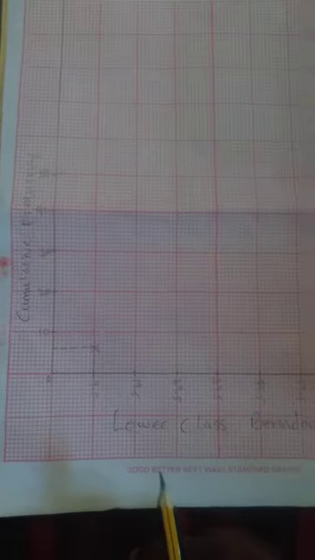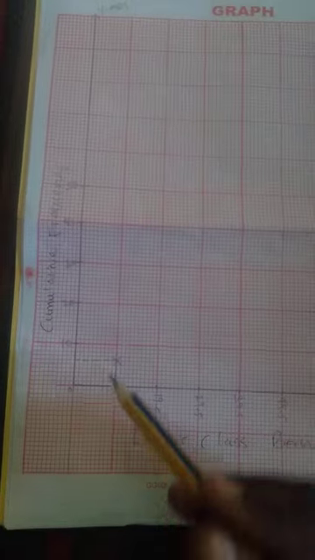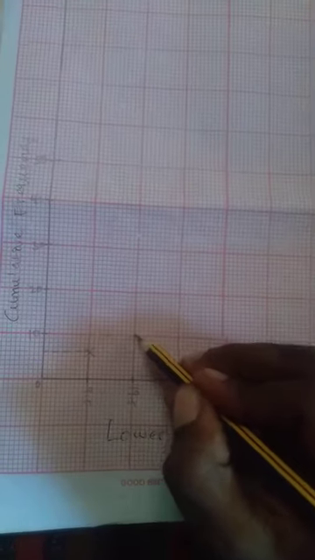Then the next one says that where our cumulative frequency is 16, our lower class boundary is 19.5, and this is where 19.5 is. So this is 10. We count 11, 12, 13, 14, 15, and 16. We mark. And we link.